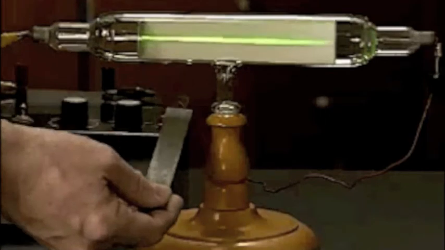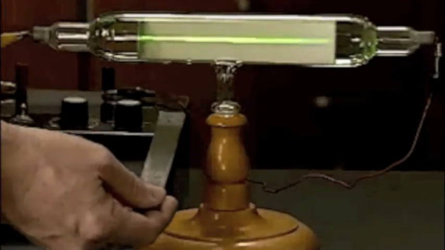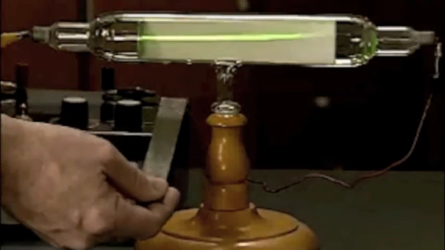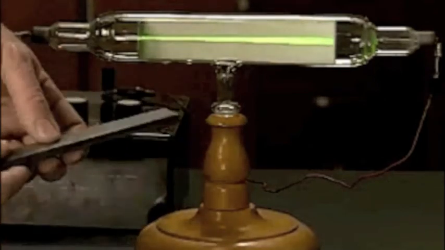If we reverse the magnet, we would predict that the beam would be deflected in the opposite direction. And we observe that the beam is deflected downward.